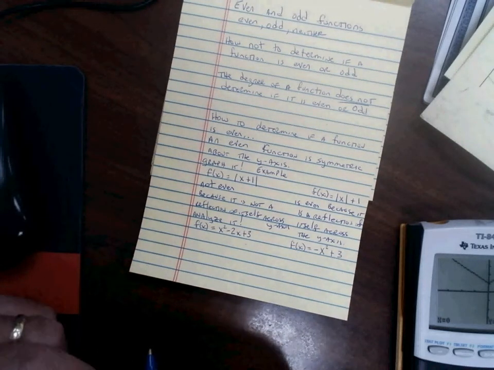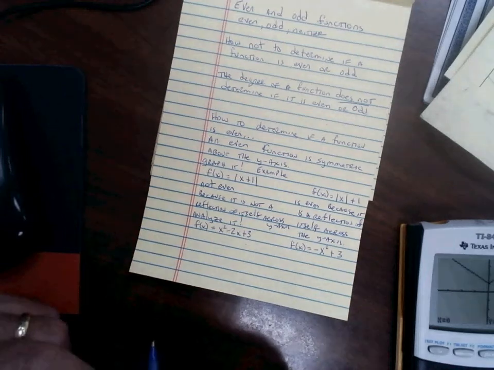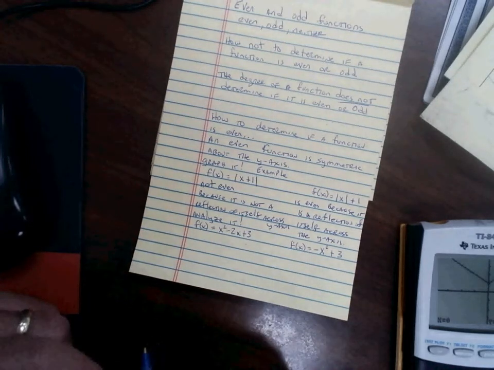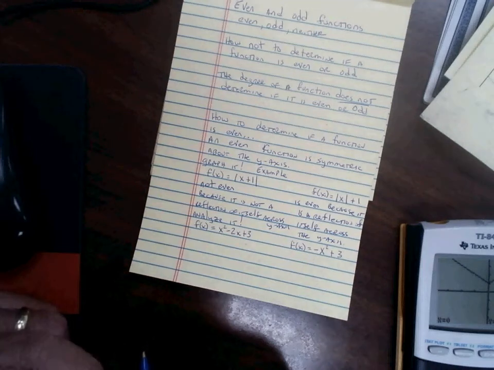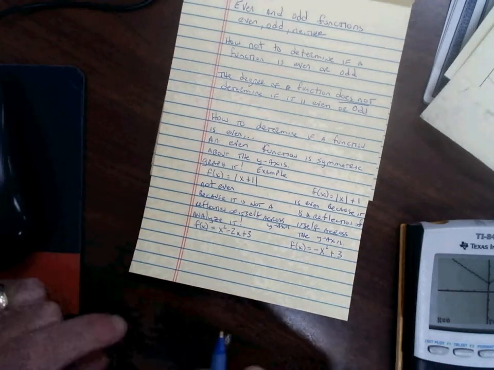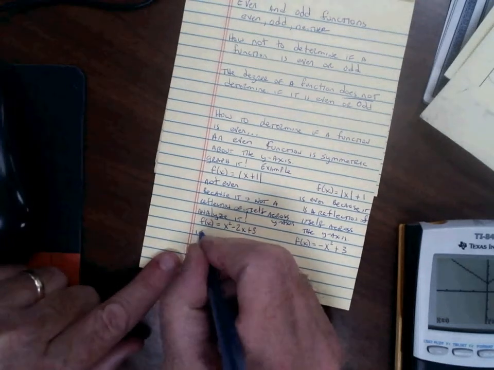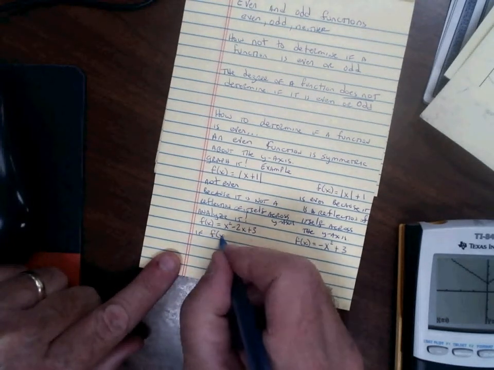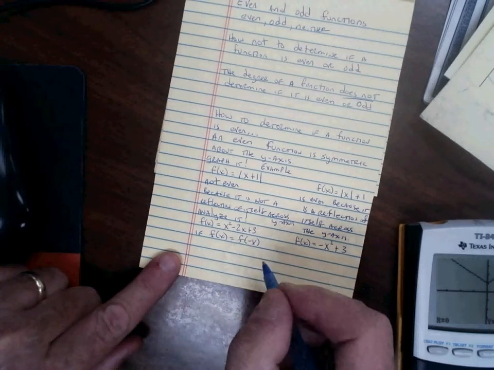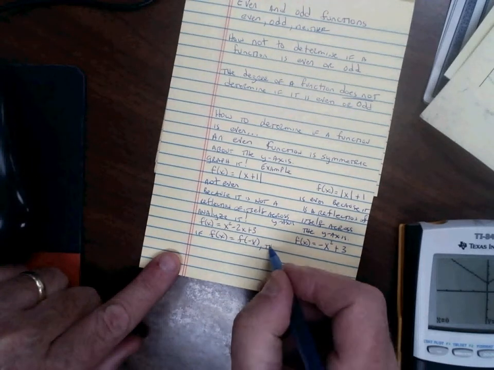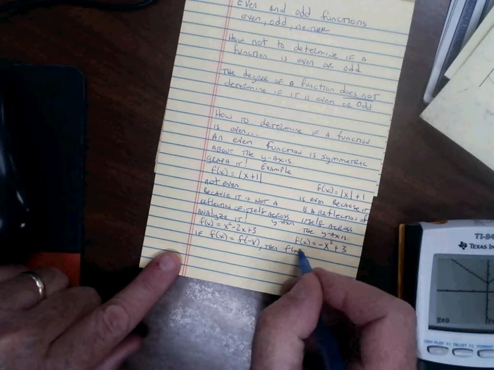You can pick some random numbers and plug in f of 1 and f of negative 1, because those should be the same if this function is symmetric. In fact, if f of x equals f of negative x, then f of x is even.